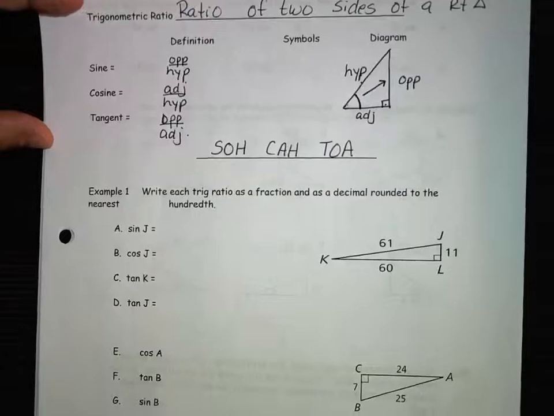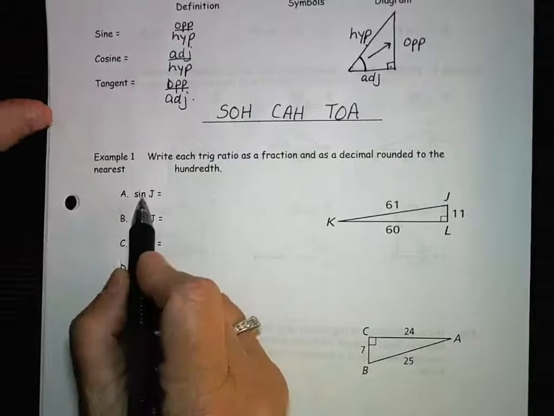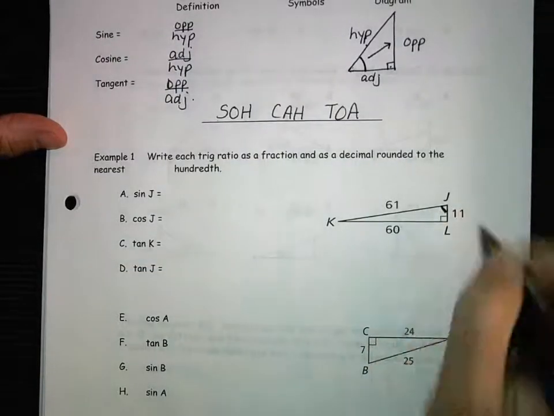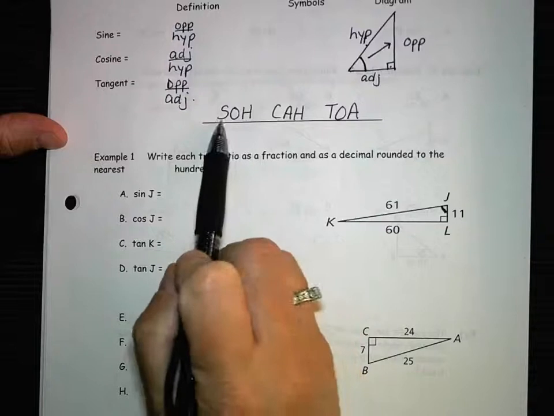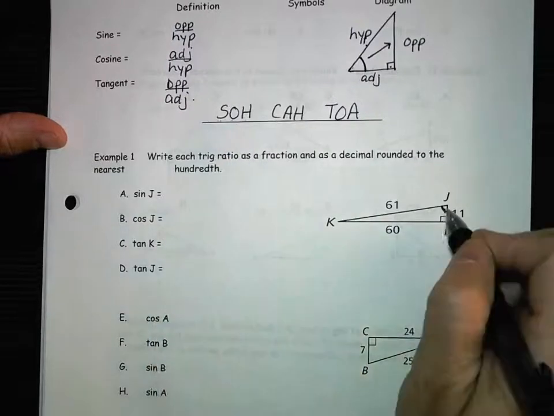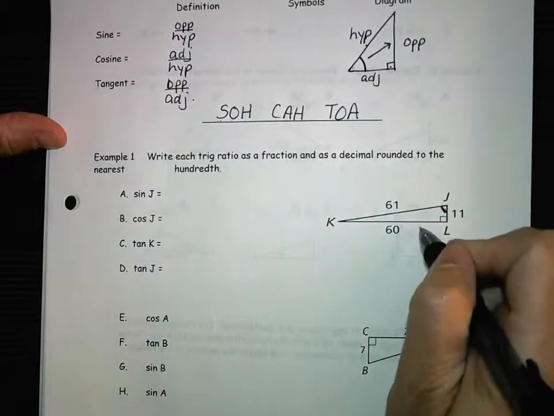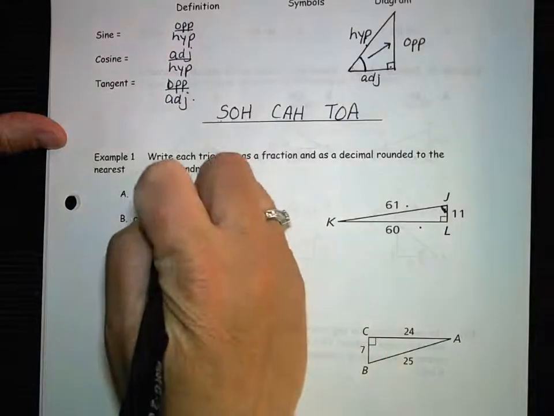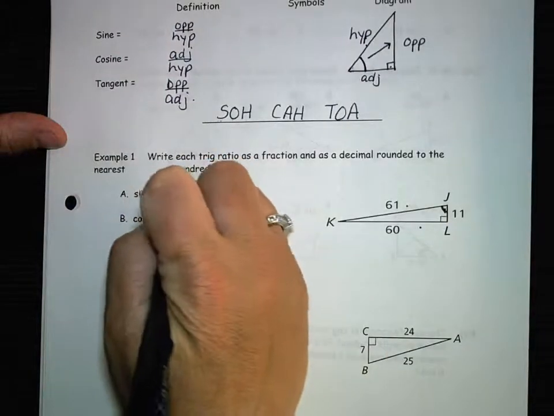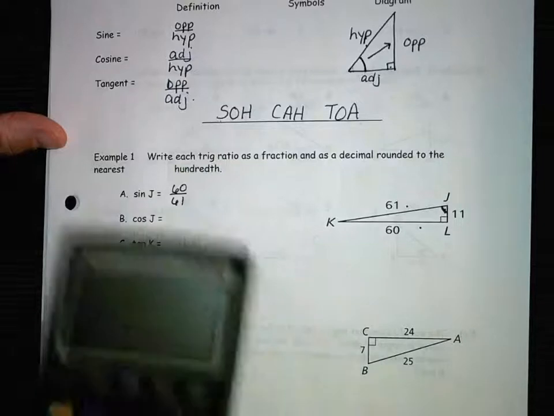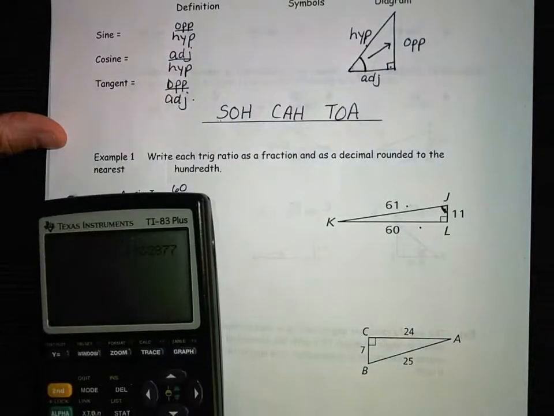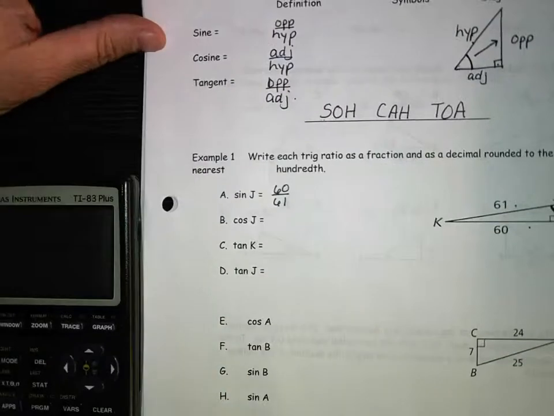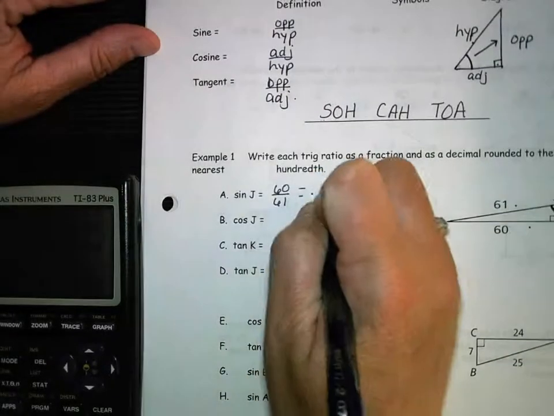Our first example, we want the sine of J. So here's the angle. Sine is opposite over hypotenuse, so we do the opposite side over the hypotenuse. That is 60 divided by 61, and as a decimal, 60 divided by 61 is 0.98.